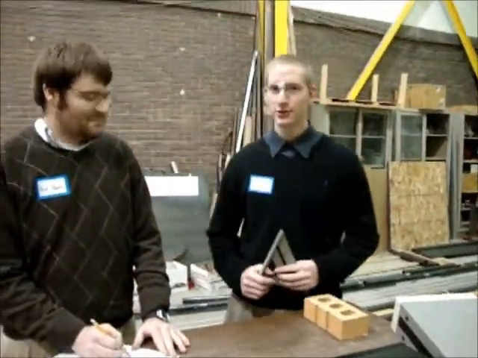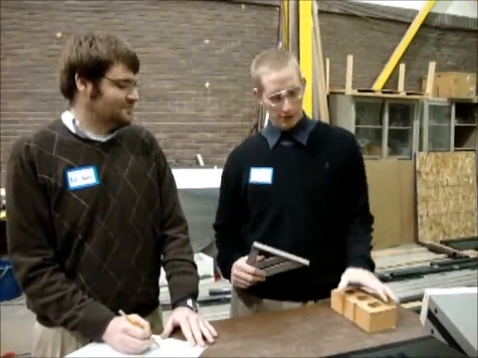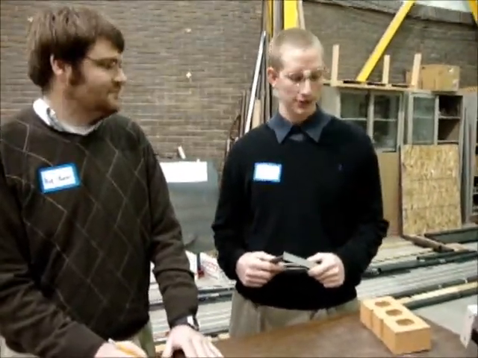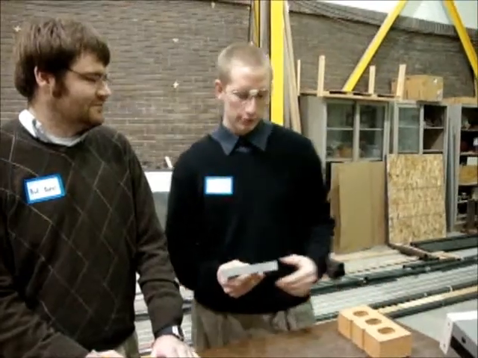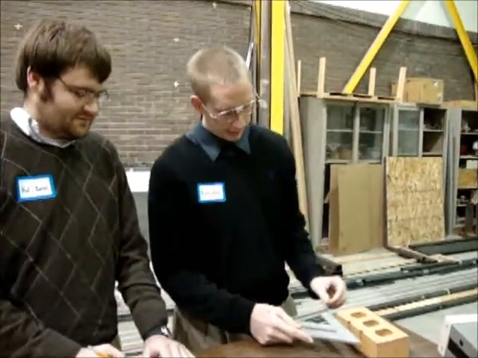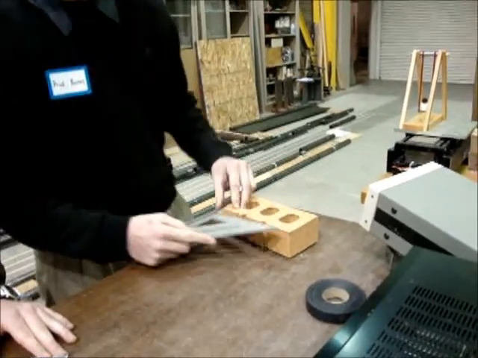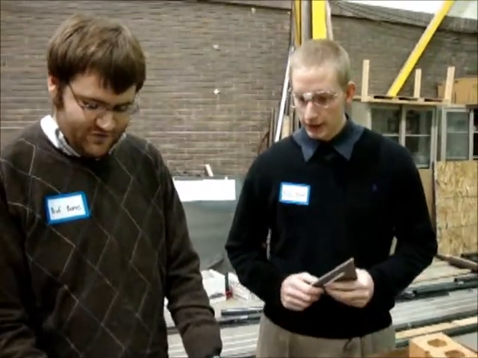Alright, Professor Burns, today we will be conducting the Modulus of Rupture test on the brick we see here, according to ASTM C67. But before we can begin, we have to take a few measurements of the brick. First, we must measure the length of the brick. 7 1/4 inches. Yes, Professor Burns, 7 1/4 inches.